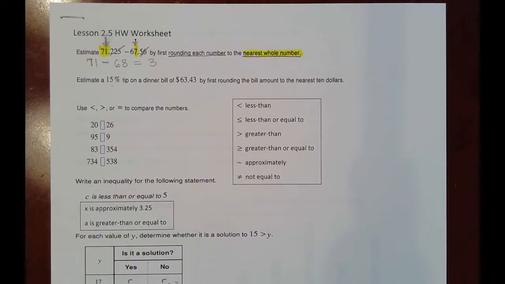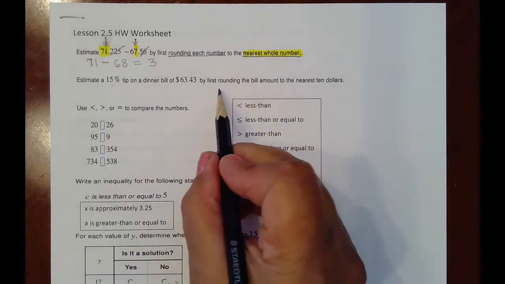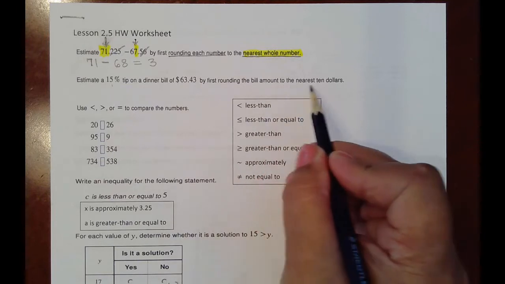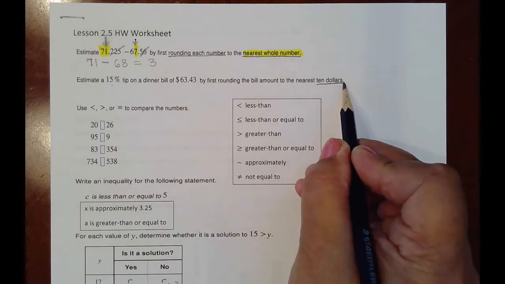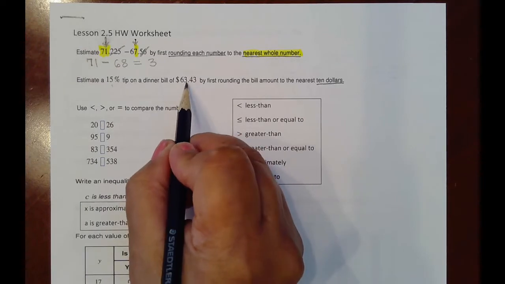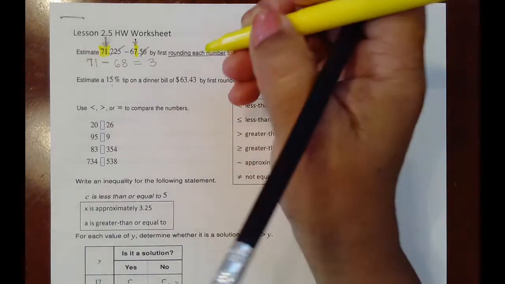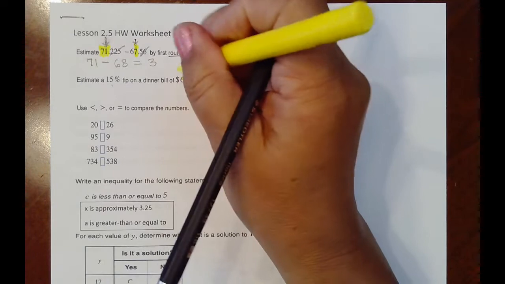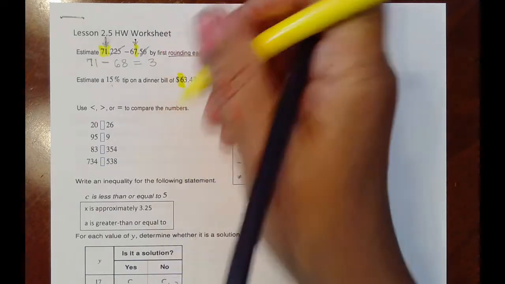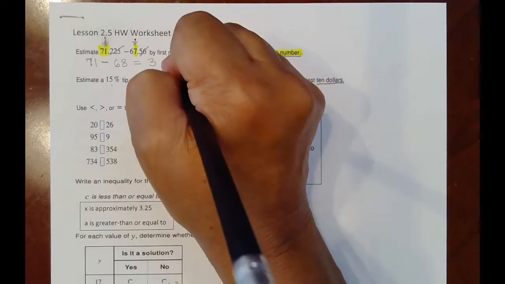Okay, here we are estimating a 15% tip on a dinner bill of $63.43. So another application type scenario. They're trying to make the calculation, the estimate, easier by you first rounding the amount to the nearest $10. So you want to go to the number that's in the tens position, which is this number right here.